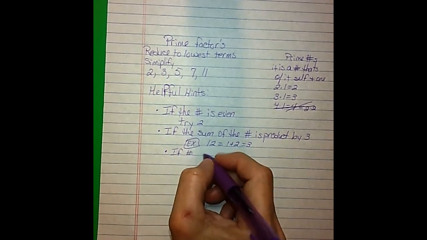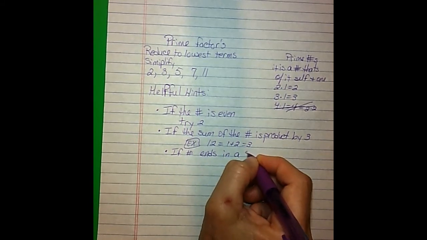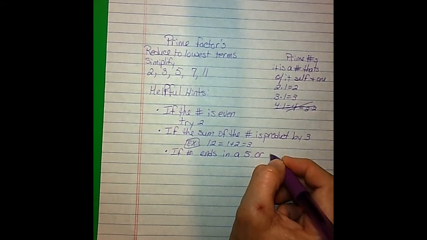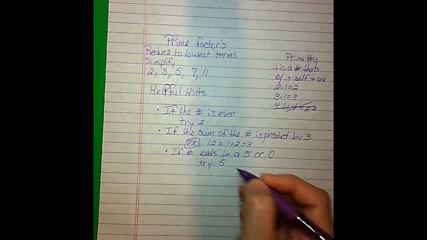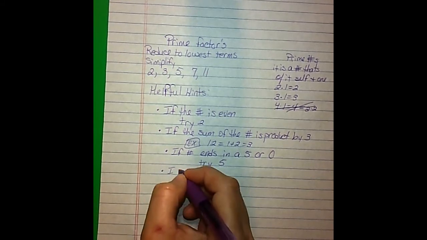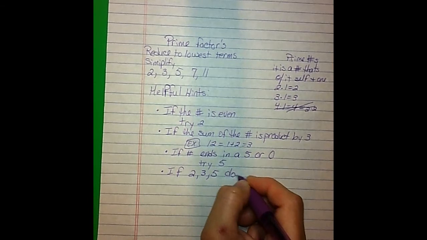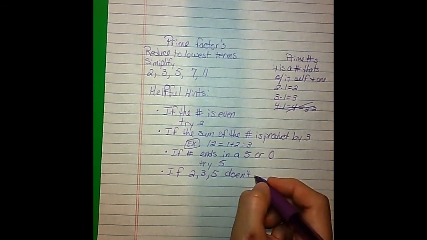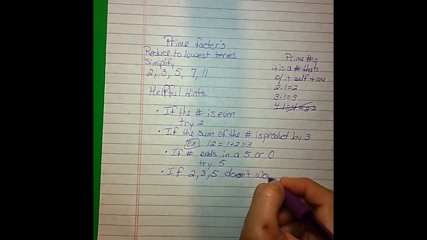If the number ends in a 5 or 0, try 5. If 2, 3, and 5 doesn't work, try 7.